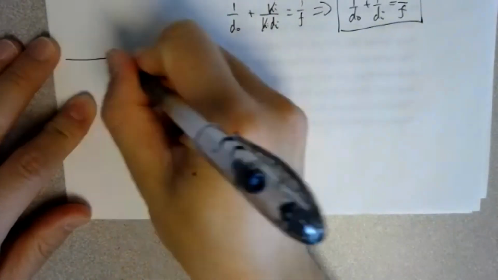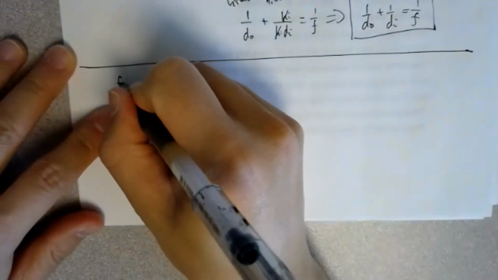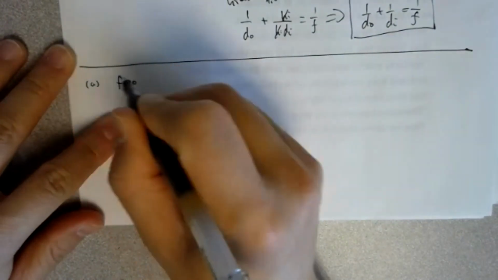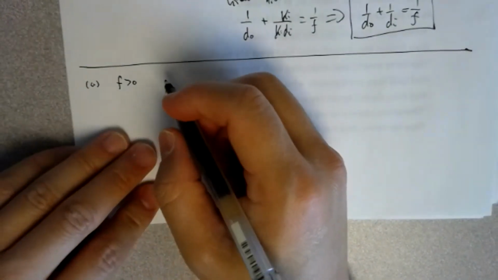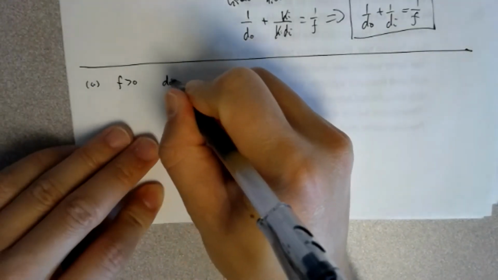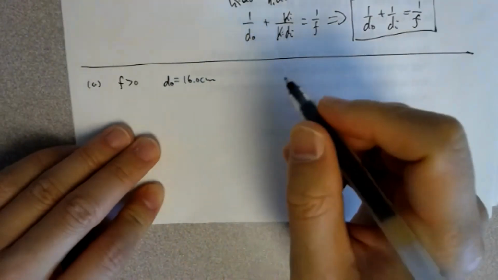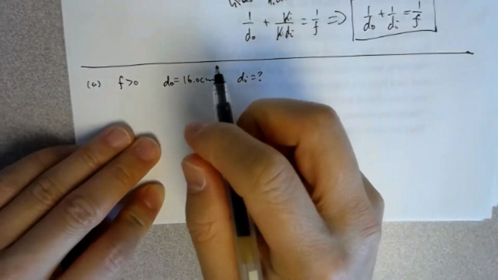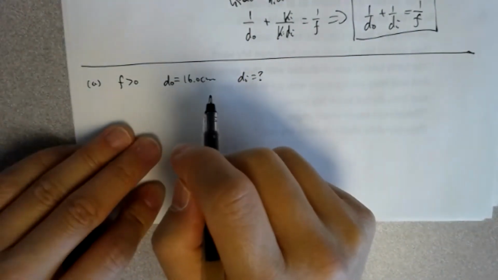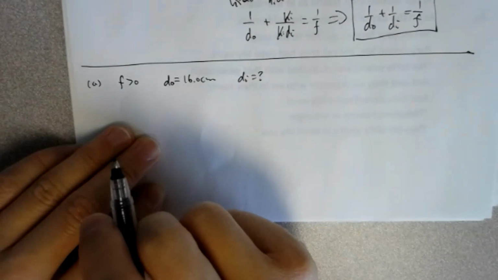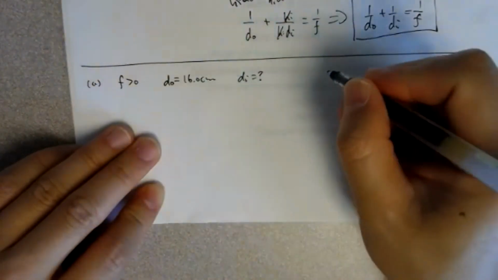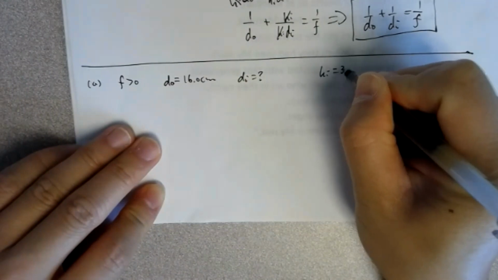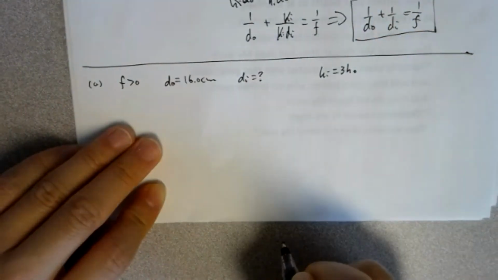First, it says a concave mirror, so F should be positive. Let's put that somewhere there. It says the object is 16, so DO is 16.0 centimeters. It's asking you what DI is. It also tells you the virtual image is 3 times as tall as the object, so that means HI is 3 times HO.